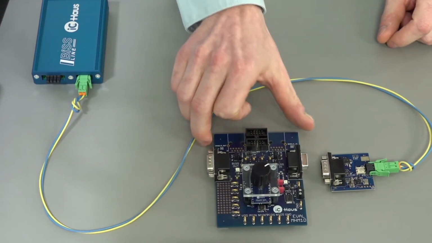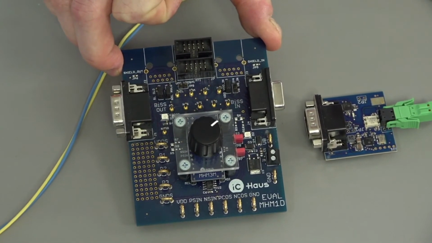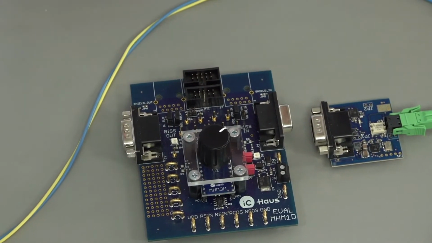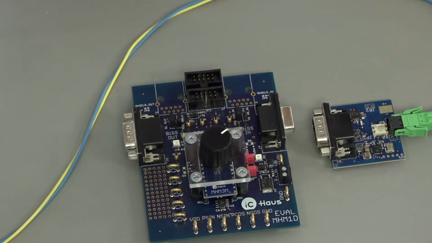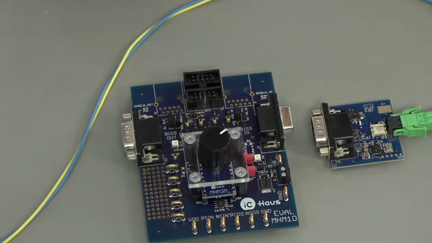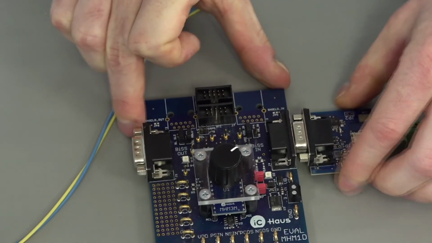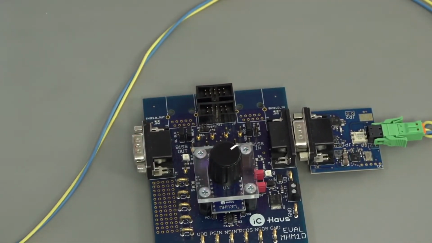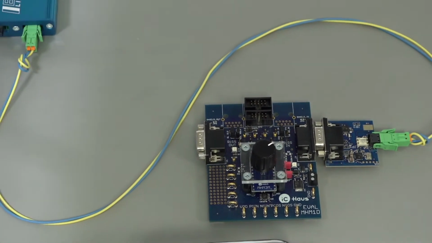And then you can see our BiSS C sensor, which is an iC-MHM. It is an absolute magnetic encoder IC and will provide me position data in this evaluation setup. So I simply connect it to my BiSS Line slave module, and then I can start with my presentation in the software GUI.